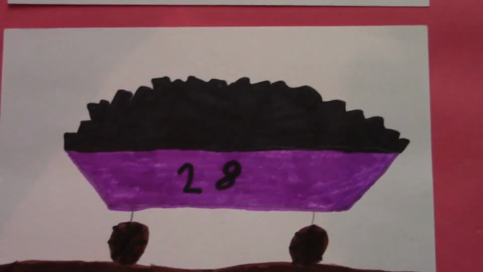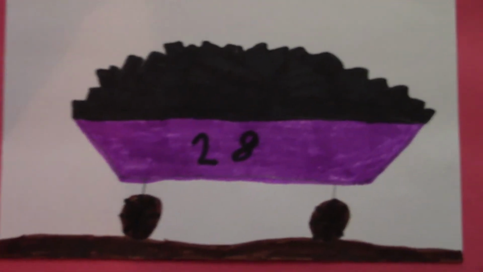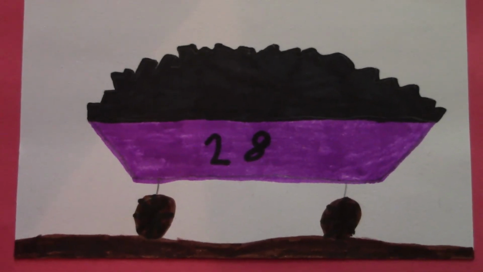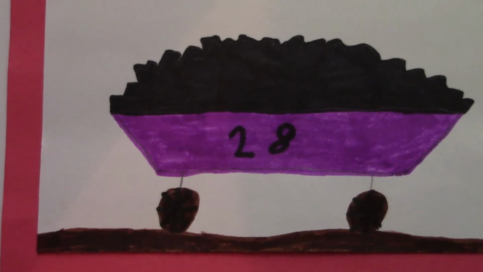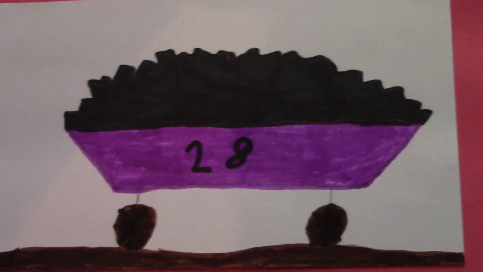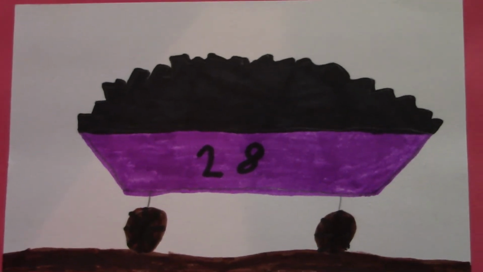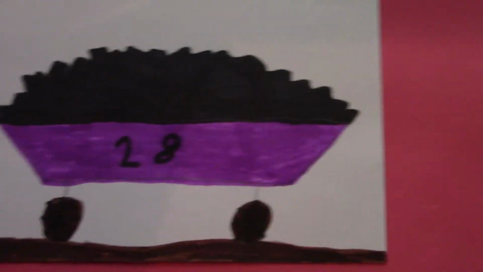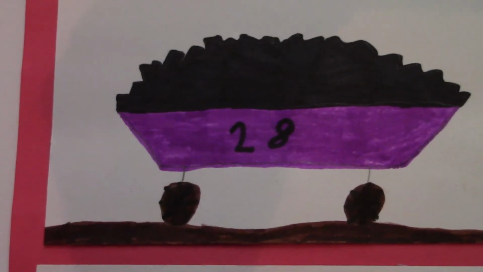Next up is coal energy. Coal energy, a black or brown rock found in underground deposits and commonly used as fuel. If you burn coal, it will become energy when mixed with oxygen and steam at high pressures. So what I drew here is a train cart that carries around coal for the locomotive.